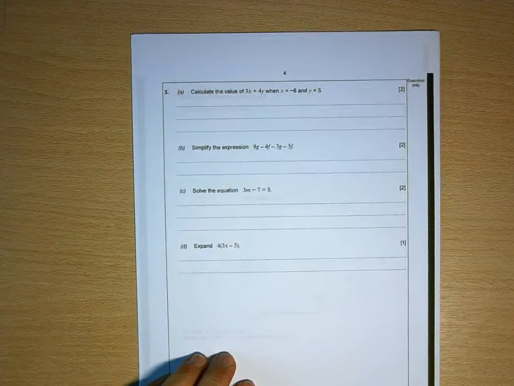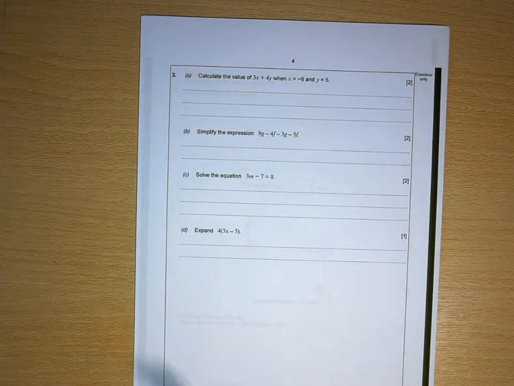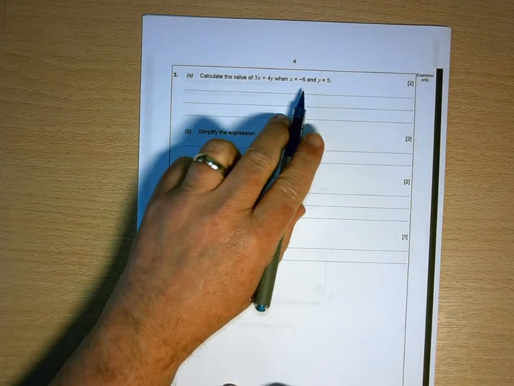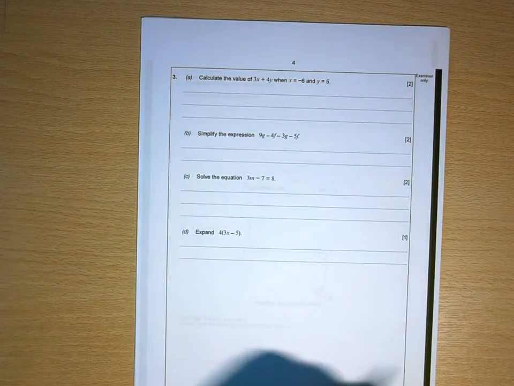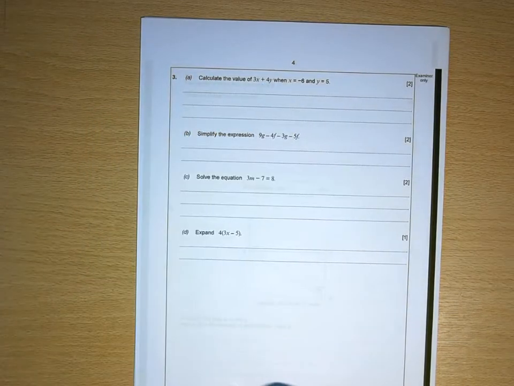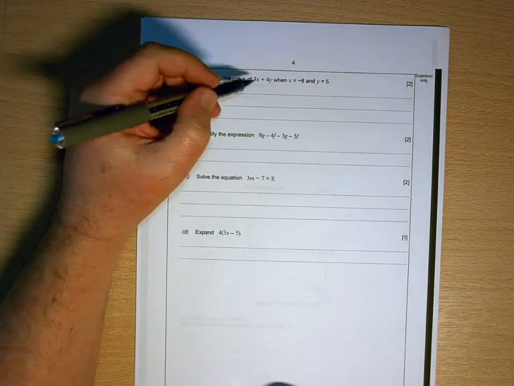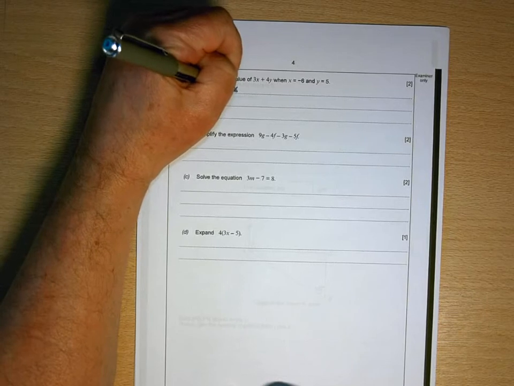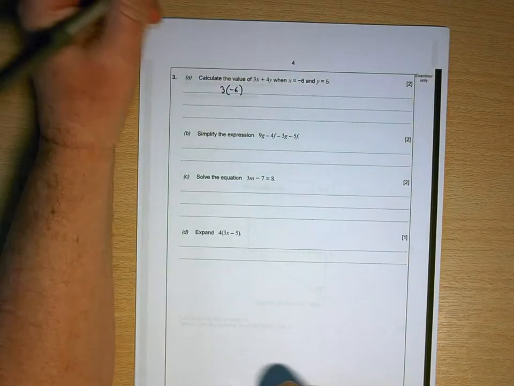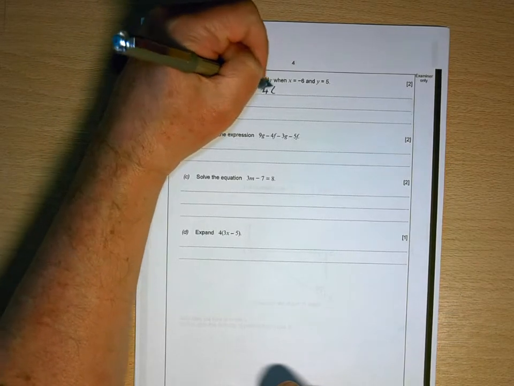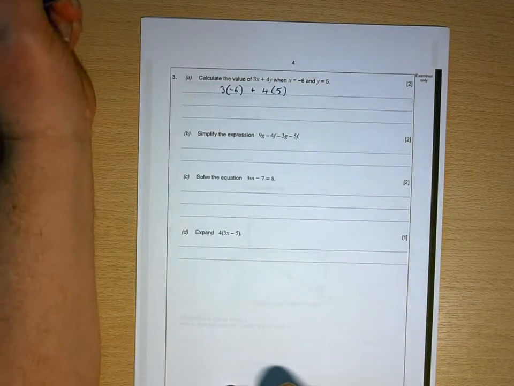Question 3, bit of low-level algebra. Calculate the value of 3x plus 4y when x is -6 and y is 5. So we're going to replace these letters with those values. And when I teach this, what I say is that when you're replacing a letter with a number, it forms a bracket for you to drop the number into. So that's 3 bracket negative 6 plus 4 bracket 5.